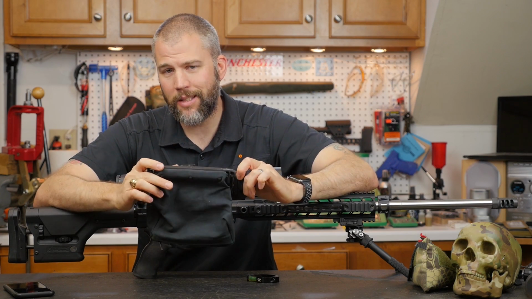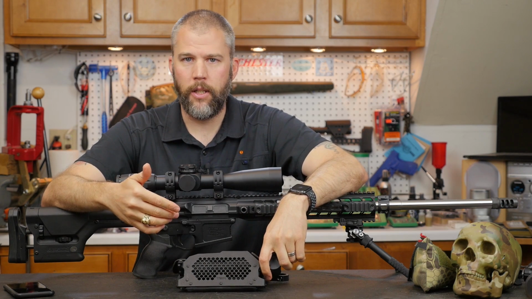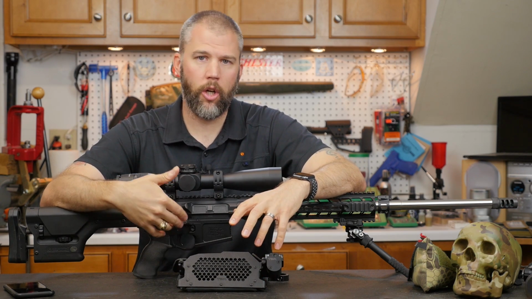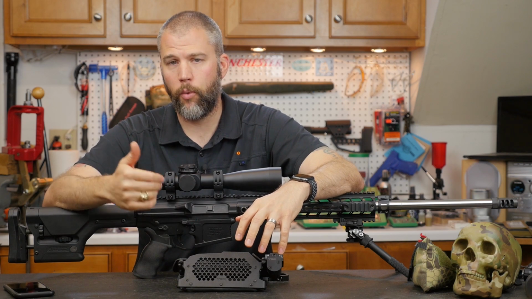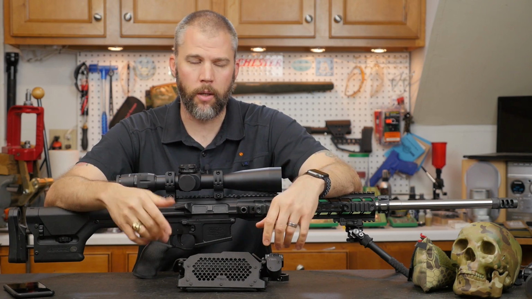I would recommend something like this, or something that you can quickly remove, because very often if you are shooting in a match, they're going to want to verify that the chamber is clear before you come off the stage, and they don't want you to sit there while you take your gun apart.